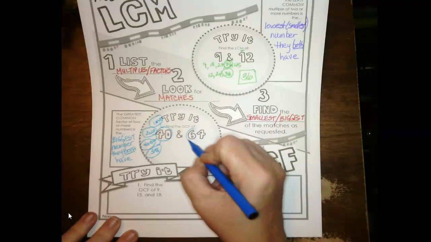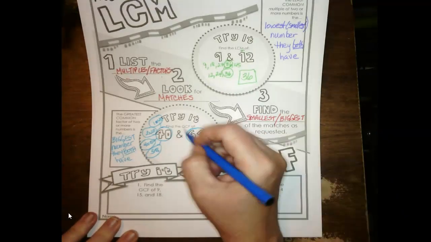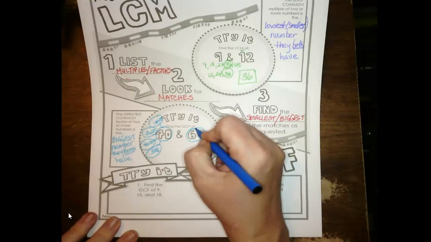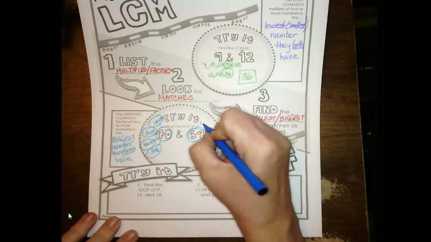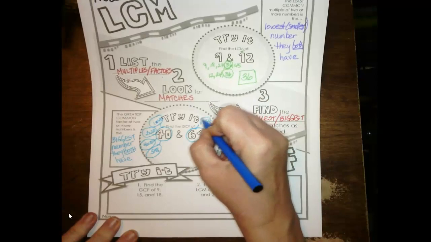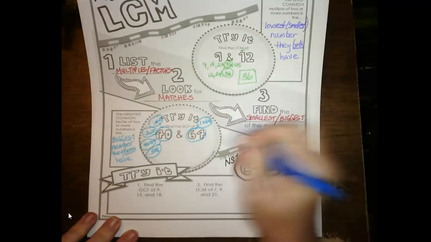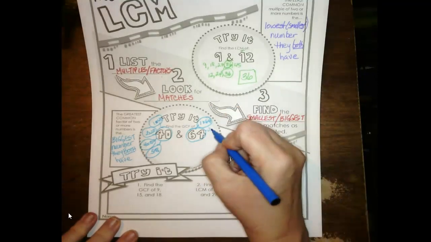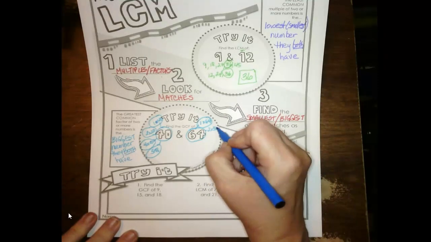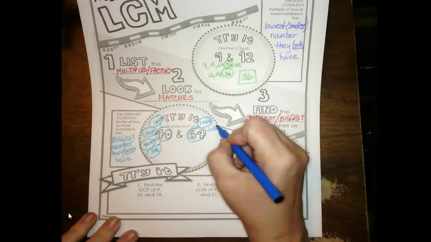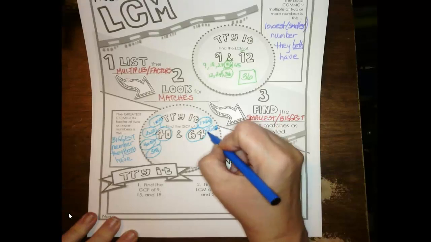64. 1 times 64. 2 times, not 36, 32. 2 times 32.